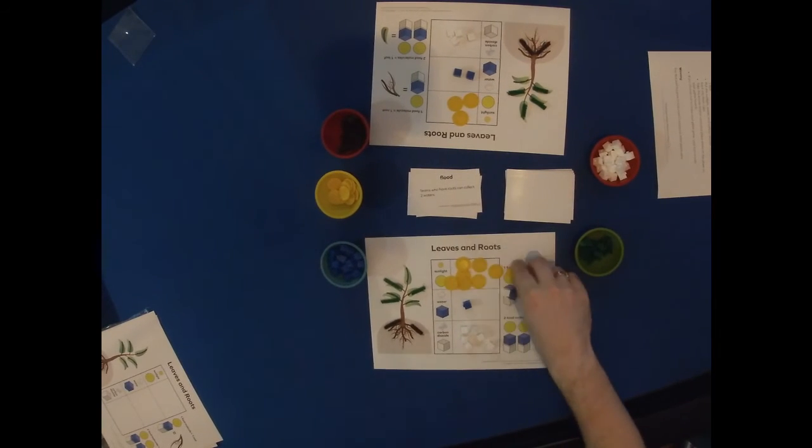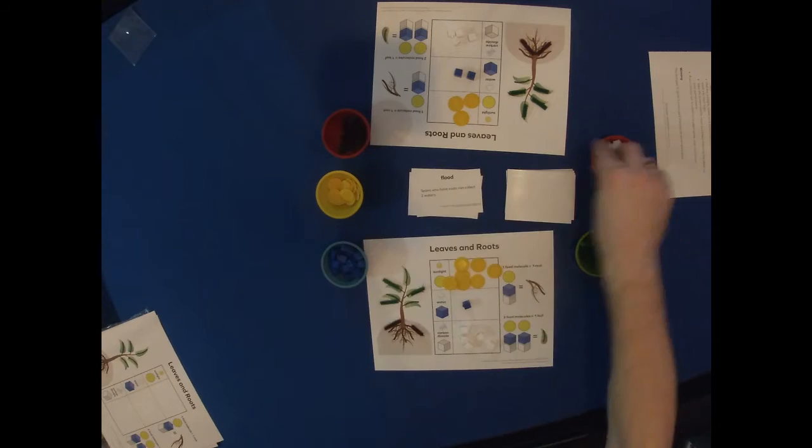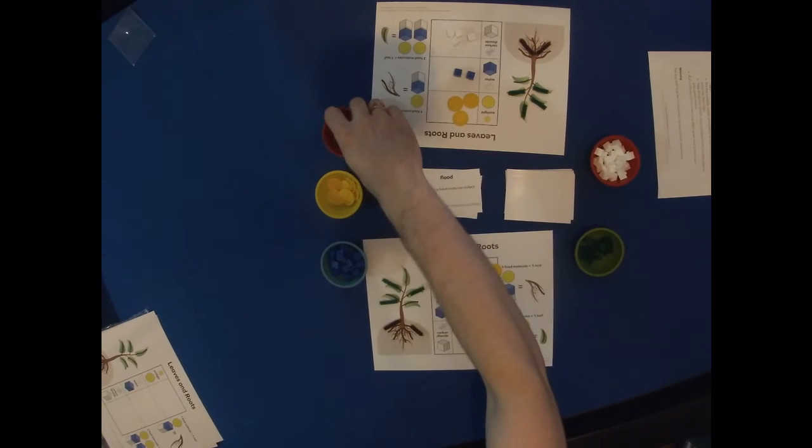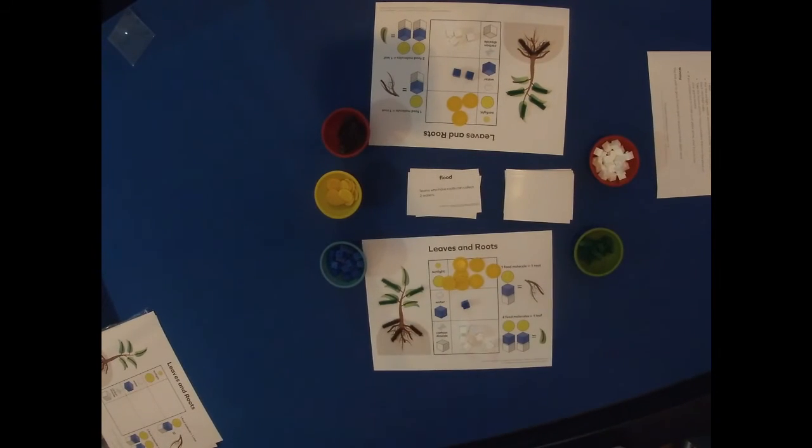So I have my 1 food molecule and turn it into a root. There we go. So you're at 3 and 3. We need to get to 5 and 5, right? I'm at 4 and 2.